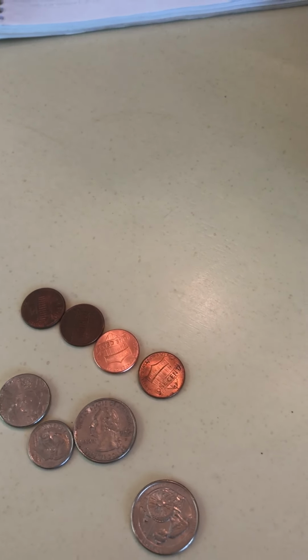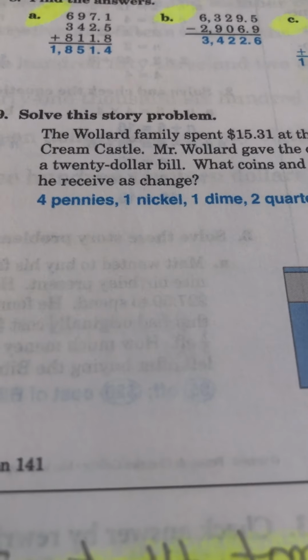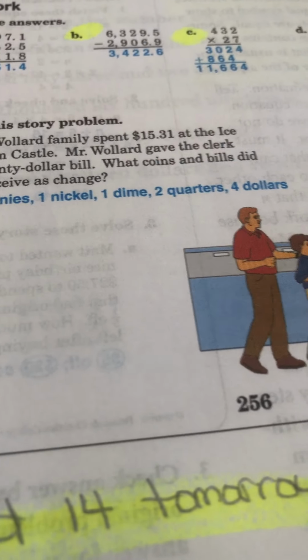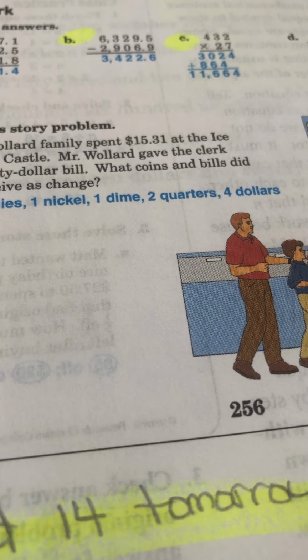$4.69. Okay? So you will write it like this: 4 pennies, 1 nickel, 1 dime, 2 quarters, and $4. Because remember, you're going from smallest to largest increments of money.